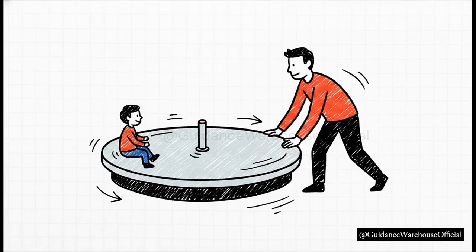But then, the kid hops on. Let's say this 18-kilogram child sits 1.25 meters from the center. We calculate the child's inertia as a simple point mass times radius squared. That's 18 times 1.25 squared, giving us 28.13. We add that to the empty disk's inertia, which gives us a much heavier total system inertia of 84.38.